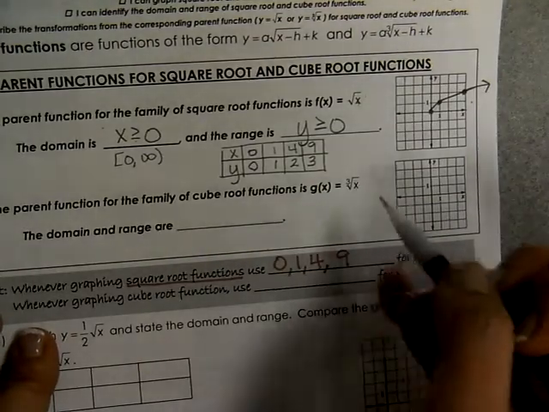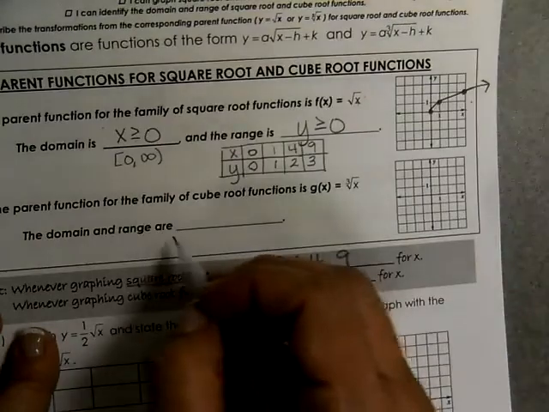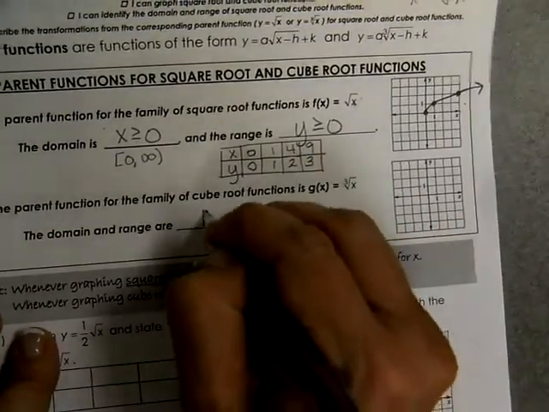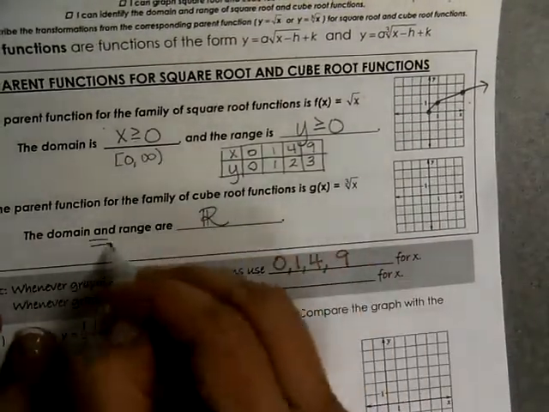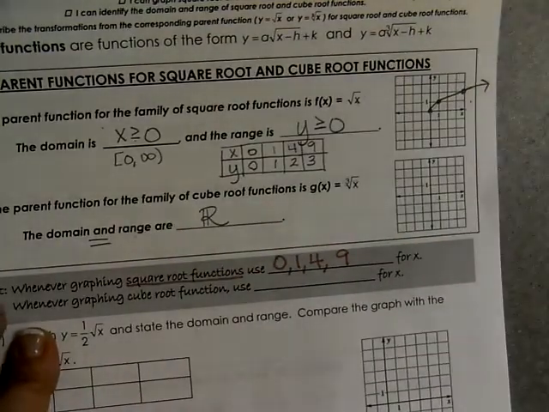And because in this case we can take the cube root of anything we want, the range is also going to be anything we want. So our domain and range are all real numbers for cube root functions.